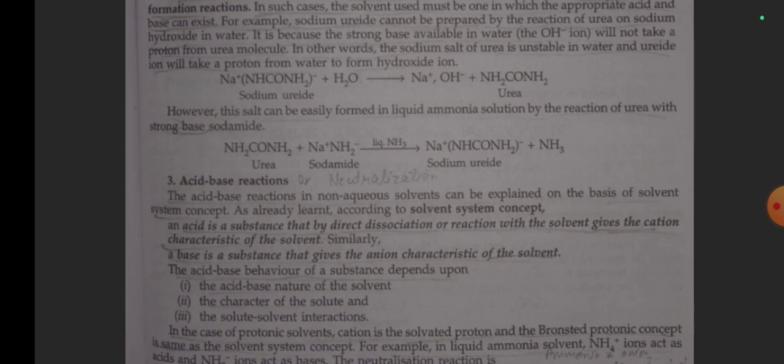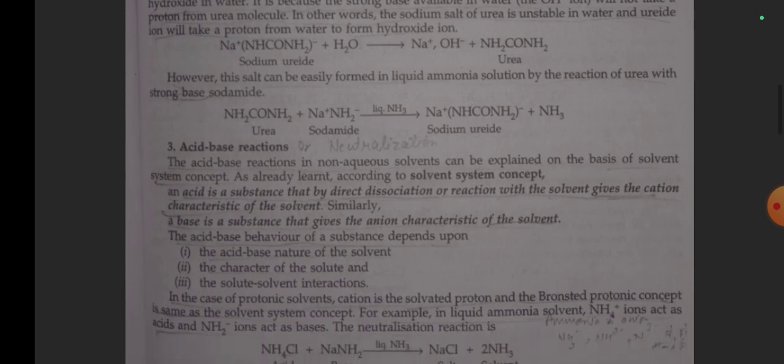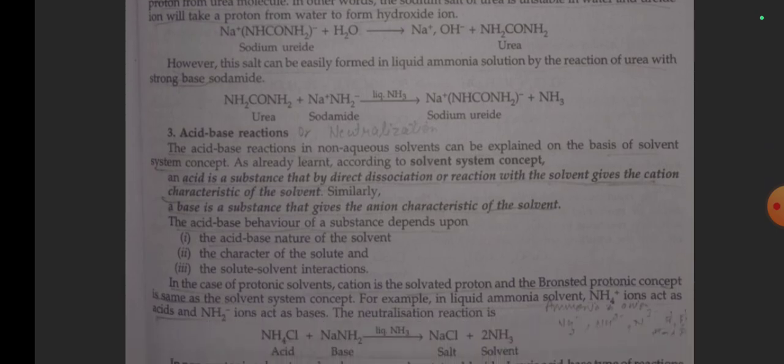Na+ NHCONH2- plus H2O gives Na+ OH- plus NH2CONH2, that is urea. However, this salt can be easily formed in liquid ammonia solution by the reaction of urea with the strong base sodamide. NH2CONH2 plus NaNH2 in liquid NH3 gives Na+ NHCONH2- plus NH3.